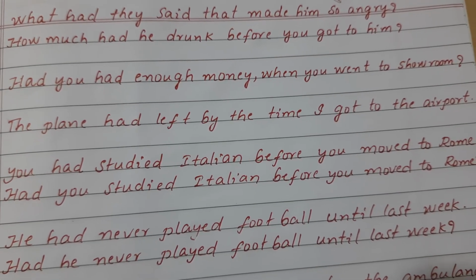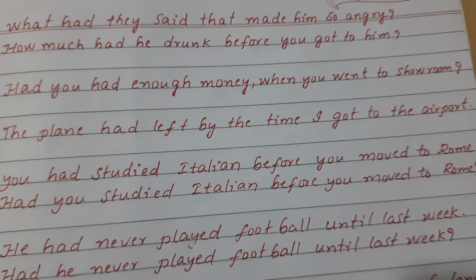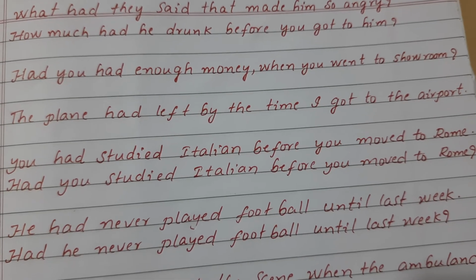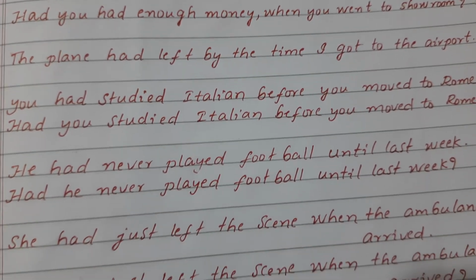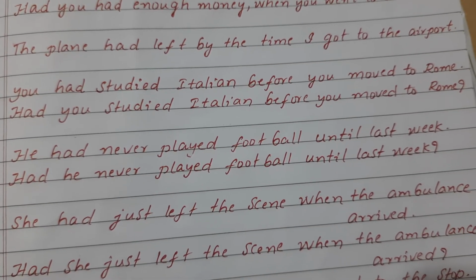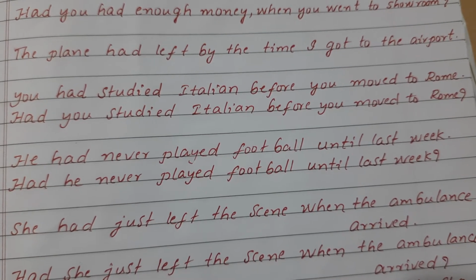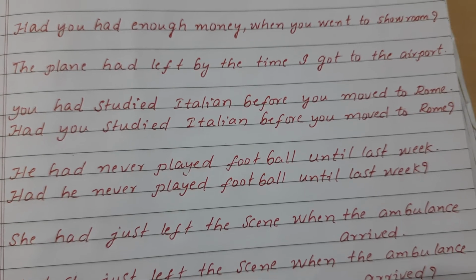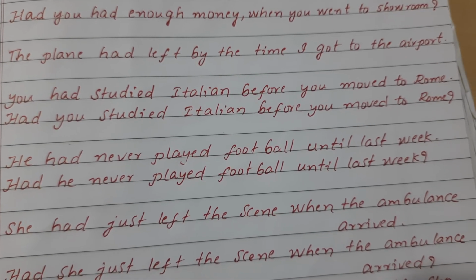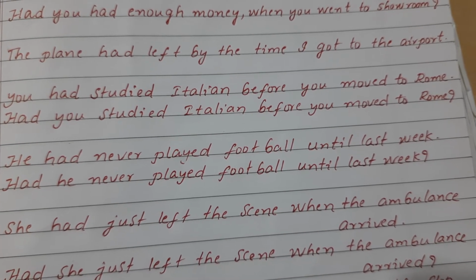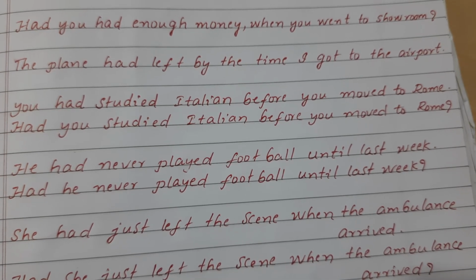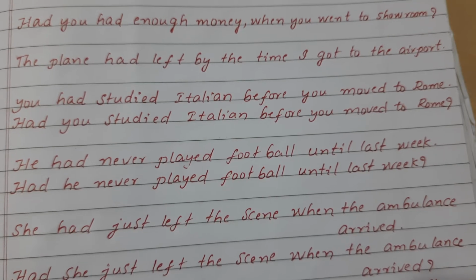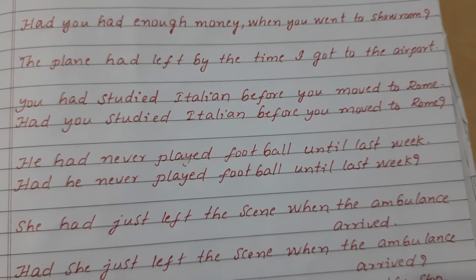The plane had left by the time I got to the airport. You had studied Italian before you moved to Rome. What did you study before you moved to Rome? You had studied Italian. The question form is, had you studied Italian before you moved to Rome?